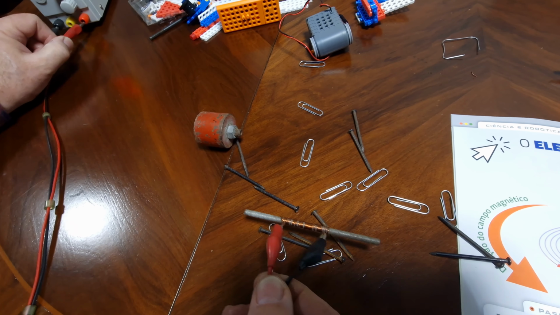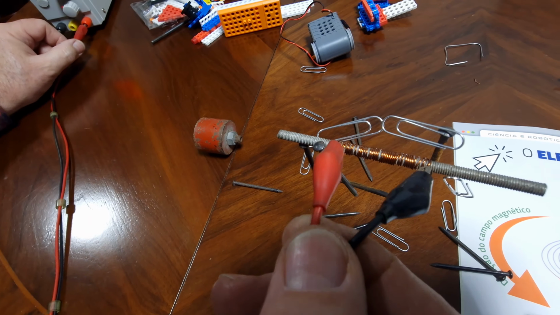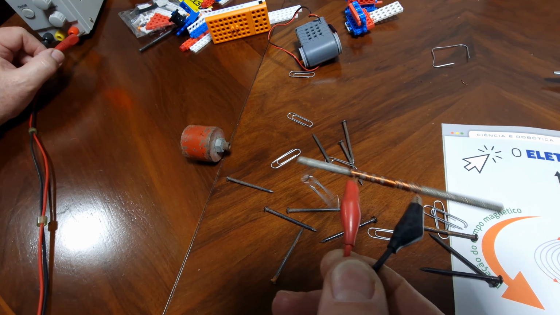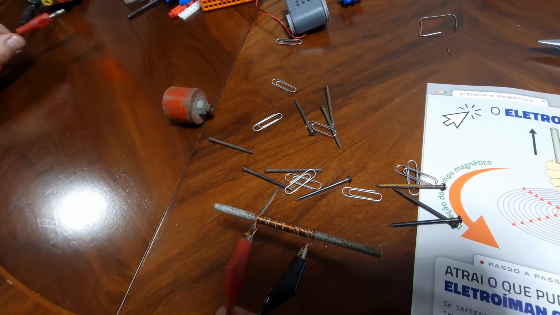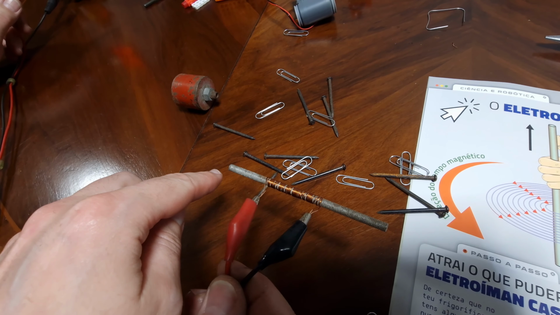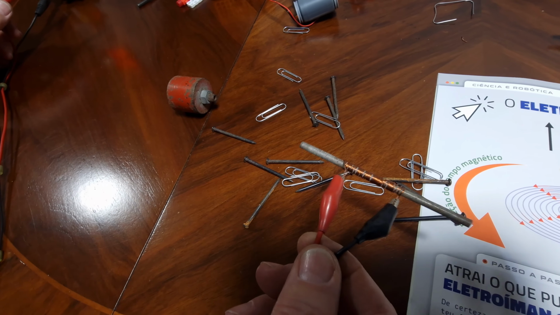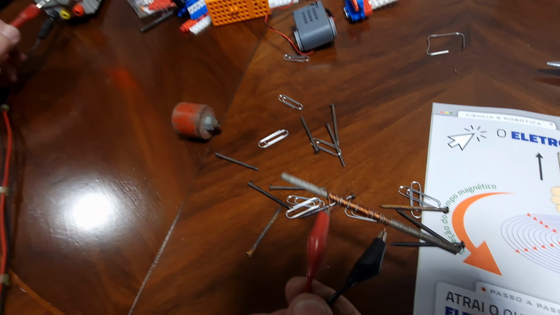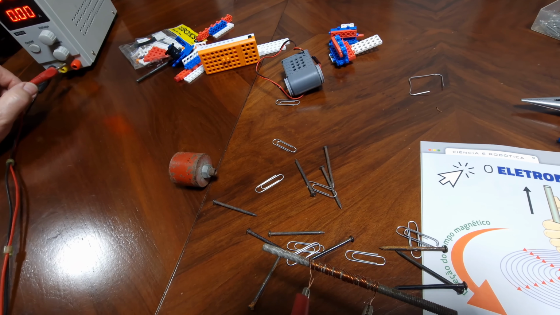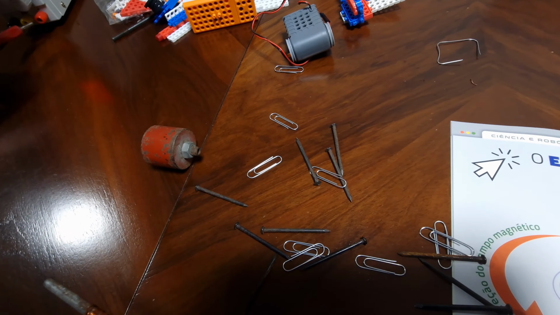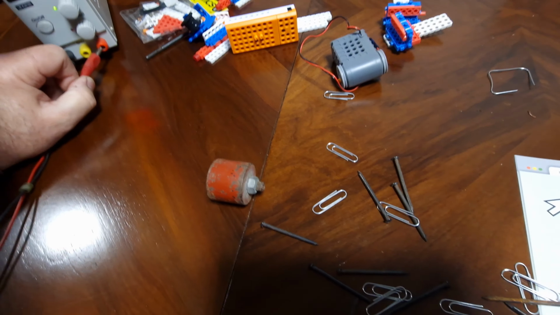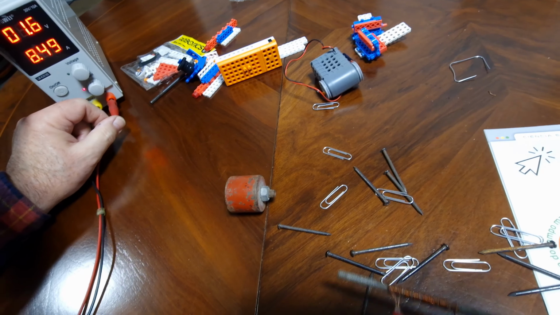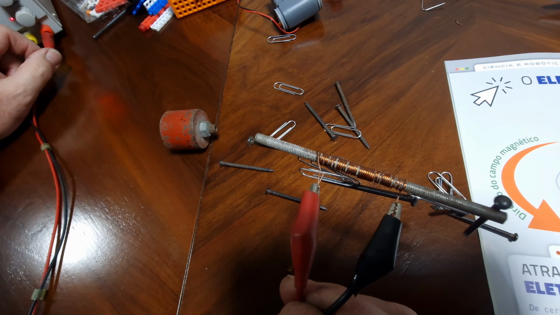Okay, go, switch it on. As you can see, pull the plug, there you go. So it still remains a little bit electromagnetic, and then it loses it, because it's not a magnet. It only becomes a magnet with electric current. As you can see, it's actually consuming current. We can see here, go. 8 amps, check that out.